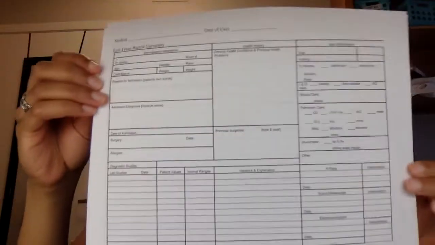Okay, so this is what ours kind of looks like, but everyone's is different. So everyone has a different format of what their nursing program has. And I'm going to show you what I use for this.